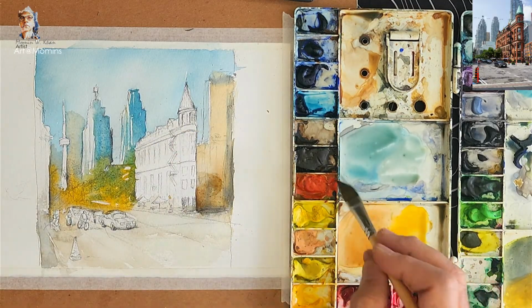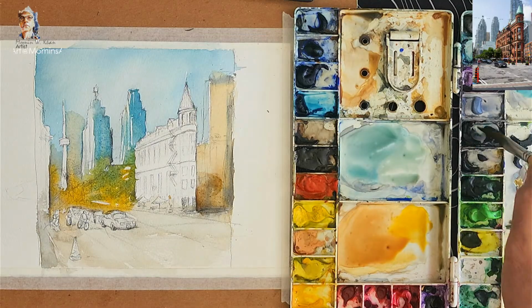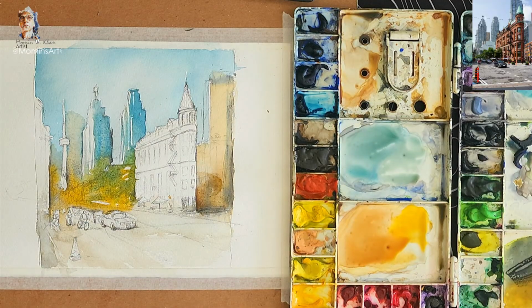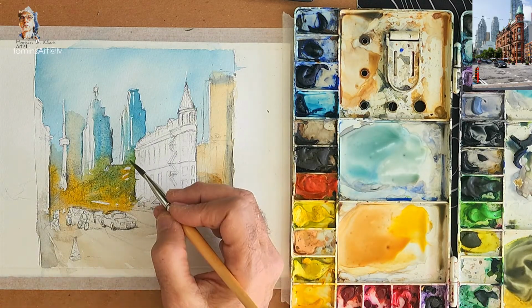Let's put some dark value here. I have a Payne's gray. I can use the Payne's gray also. Let's get the dark color very quickly. I have some green color. I mixed it up earlier in the class.